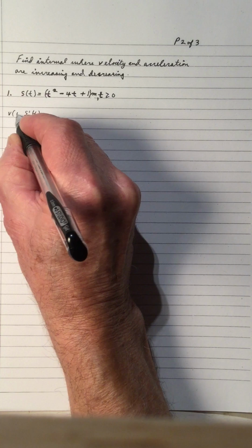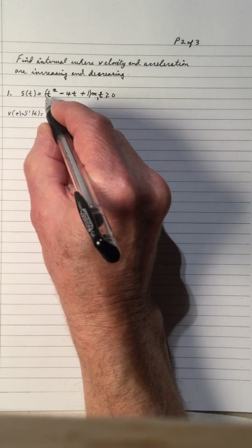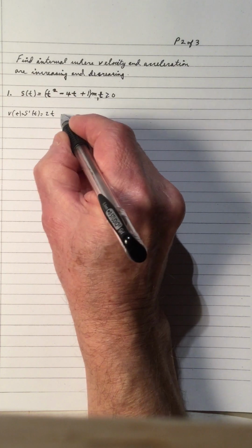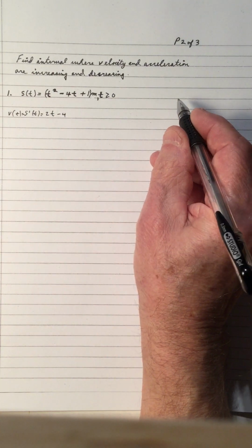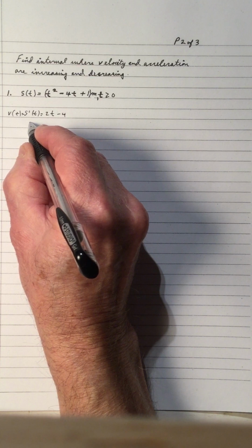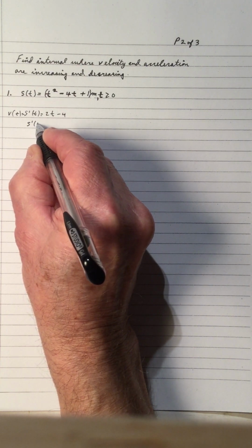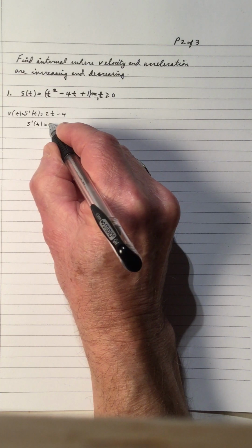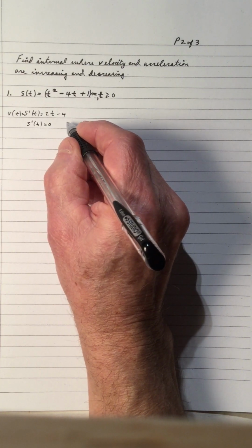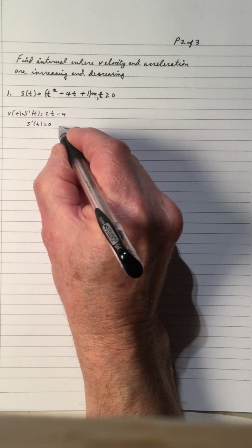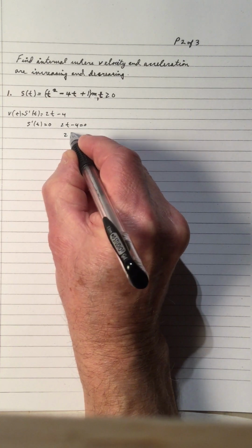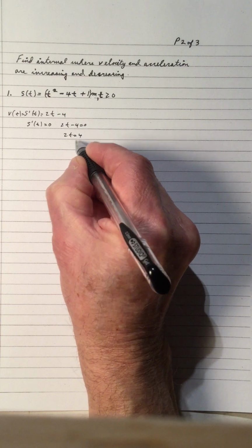Now, the derivative s prime of t is the velocity. So the derivative of t squared is 2t. Derivative of negative 4t is negative 4. And we set the velocity s prime of t equal to 0. That's where the slope of the tangent is 0, which gives maximum or minimum points. So we have 2t minus 4 equals 0, 2t equals 4, t equals 2.